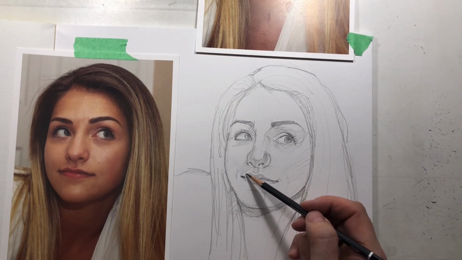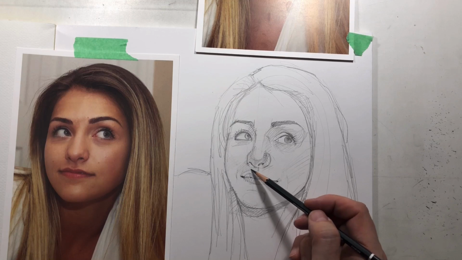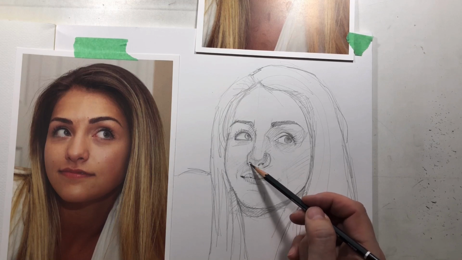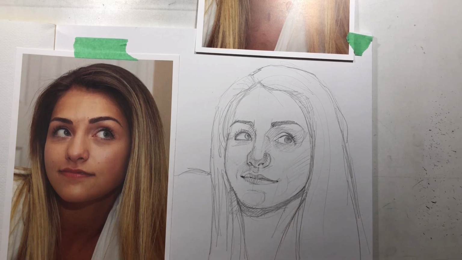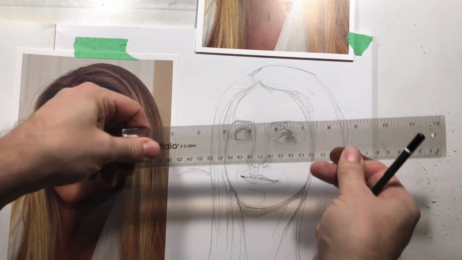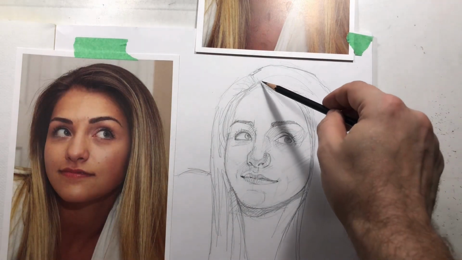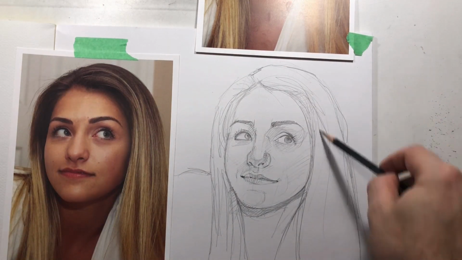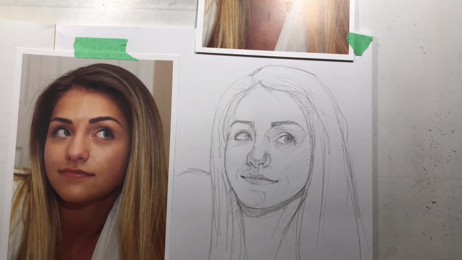Like if I didn't feel confident about where some of these lines were, I could grab my ruler again, and I could decide how different things come together. But I think for the purpose of this demo, it kind of explains everything that I want to explain. So hopefully this makes sense to you.